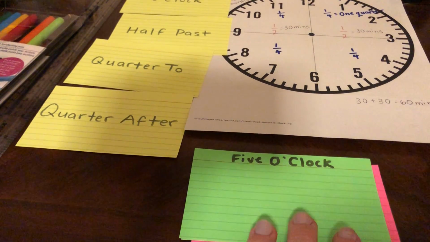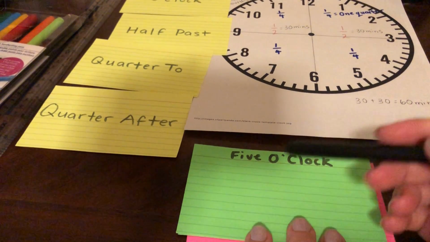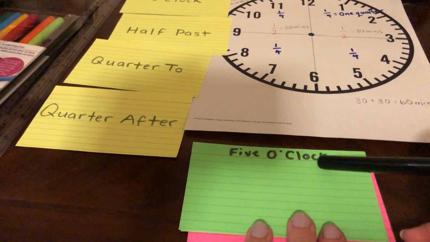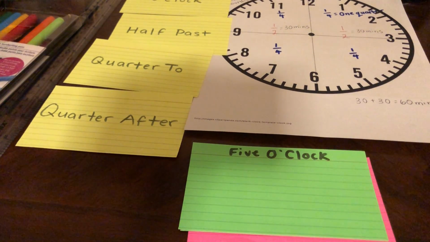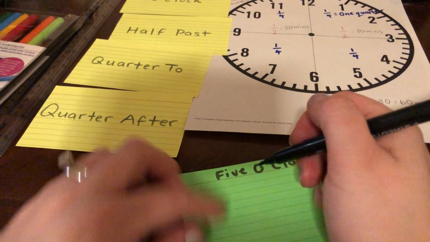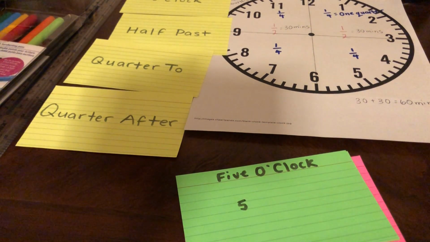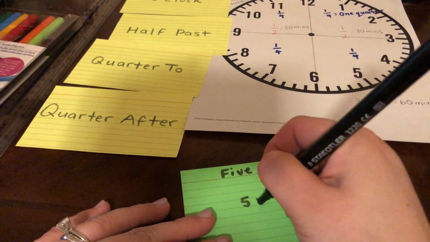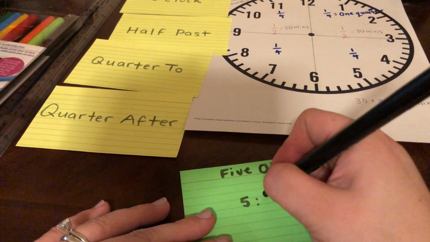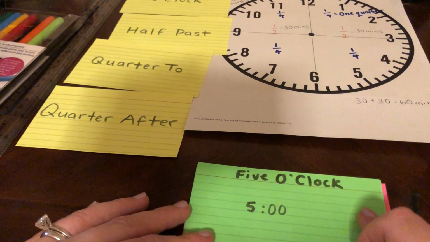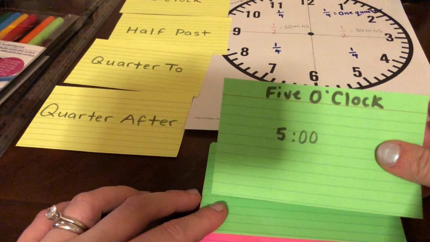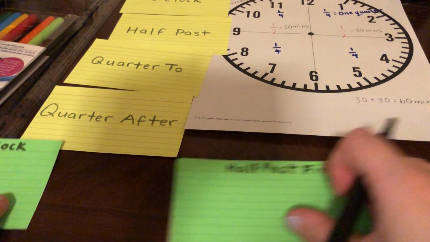So basically, we have on this card written 5 o'clock. This is written out in word form. So what I'm going to do is write this in digital form. I know the number 5 would be written as the number 5. And o'clock tells me it's to the nearest hour. So I'm going to put a double dot to put it in digital time, meaning no minutes have passed that time. So I know this is 5 o'clock.